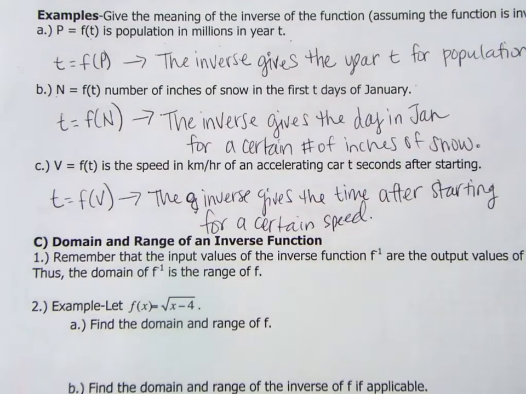Okay. You'll have several problems in your homework where you're doing a very similar thing. You have to kind of think about the inverse and then interpret if this is what the function gives, what would the inverse give? Okay.